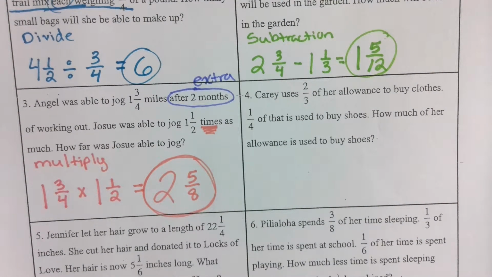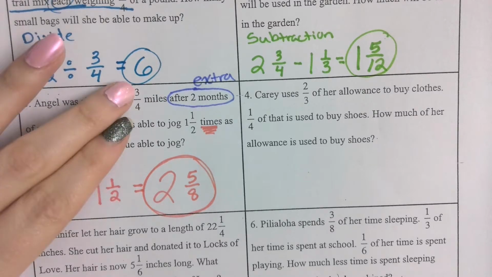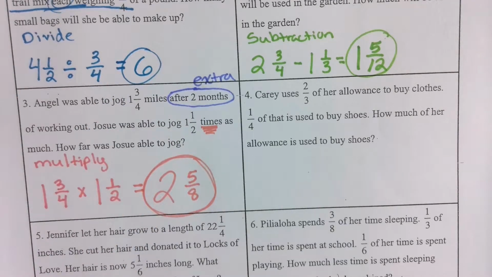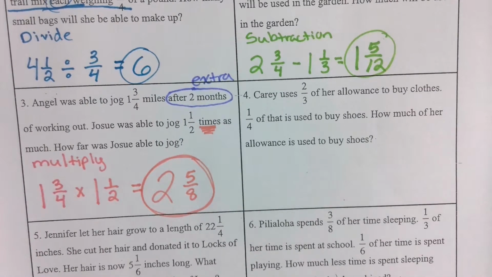It had nothing to do with the actual numbers that you were multiplying. All it was there for was to kind of throw you off and to see, did you understand that you're only supposed to be multiplying this and not the 2 months? So that's going to occur sometimes in your word problems. They might give you some fluff.